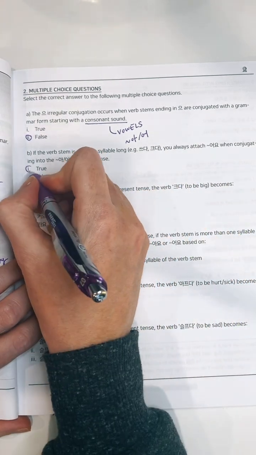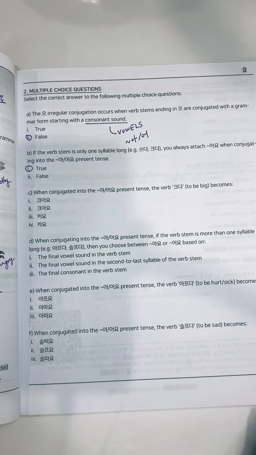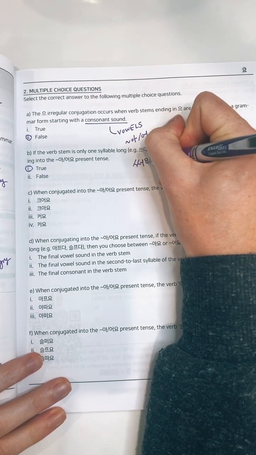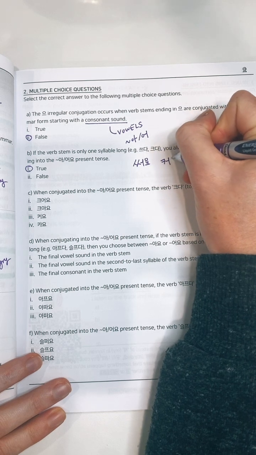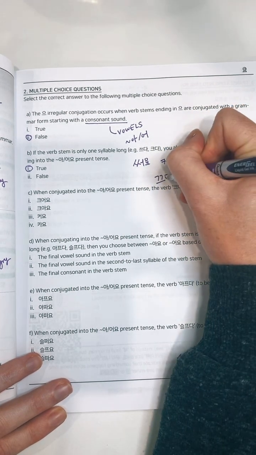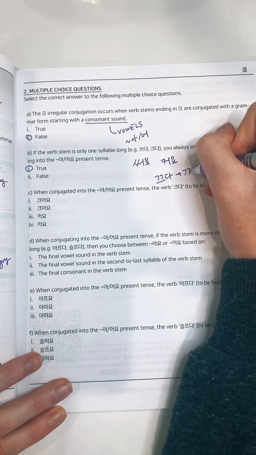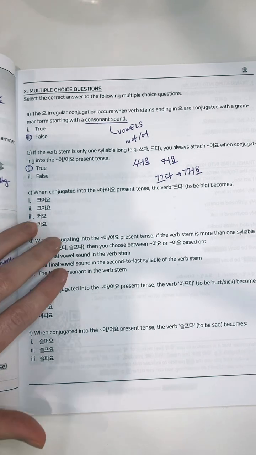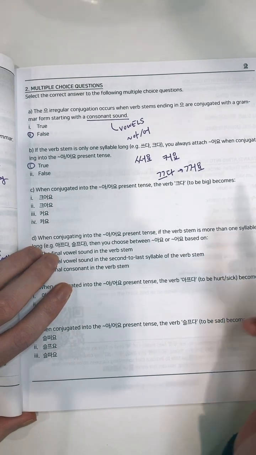This is true. So 쓰다 always becomes 써요, and 크다 always becomes 커요. Another one is like this one. That means like to turn on. That becomes 커요, or is that to turn off? Maybe I always get them mixed up. All right, it's one of the two.